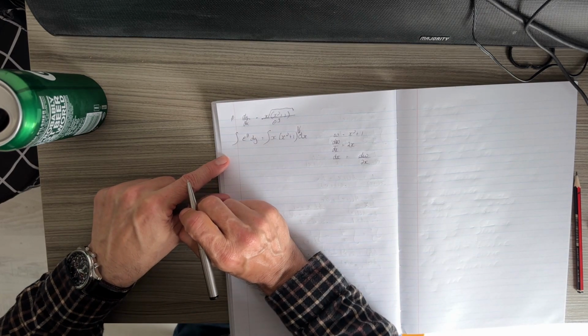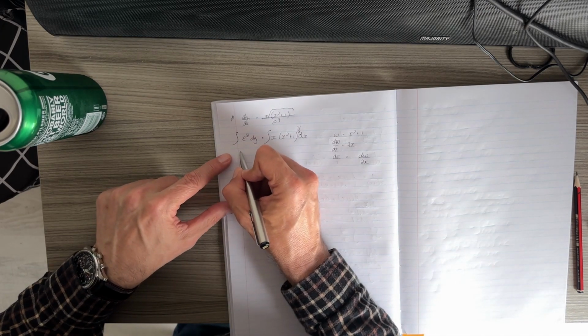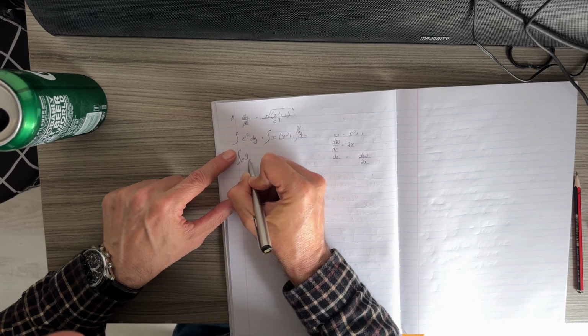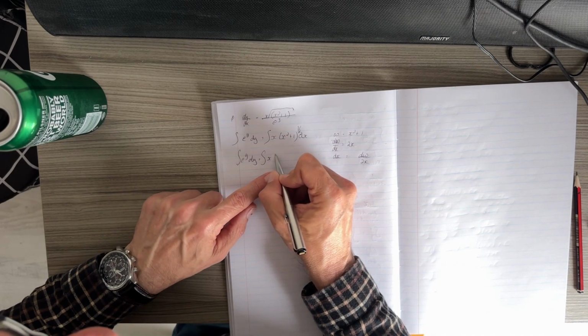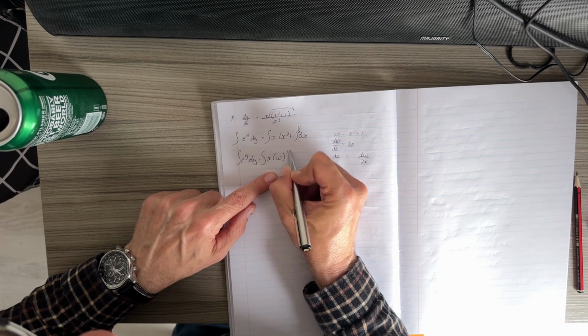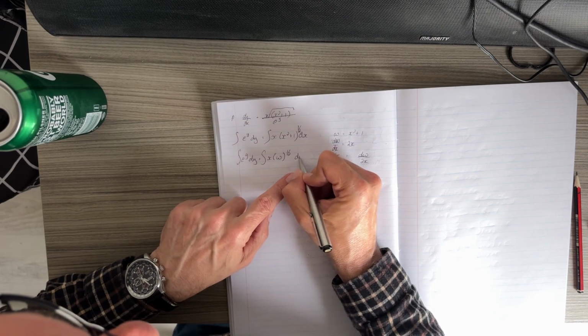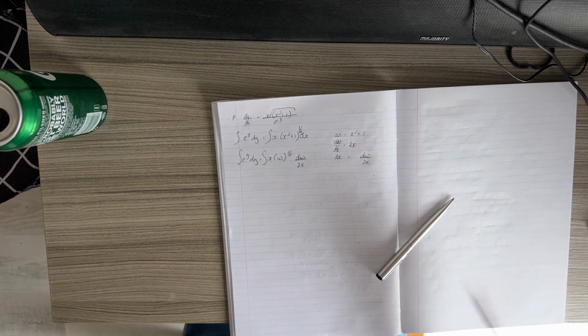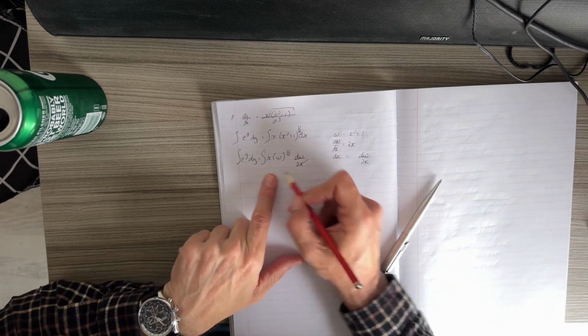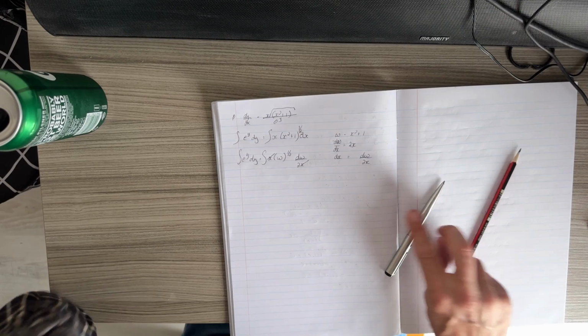Let's see if this is going to solve anything for us. e to the y dy equals x times w to the half, dw over 2x. Well, that gets rid of this nonsense, so we can go goodbye x.